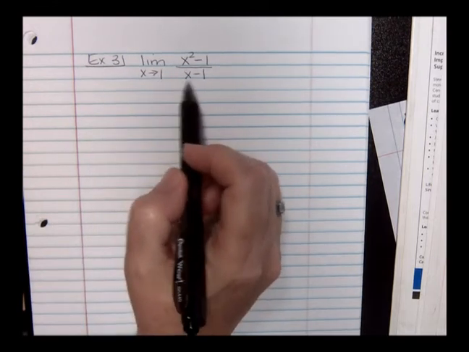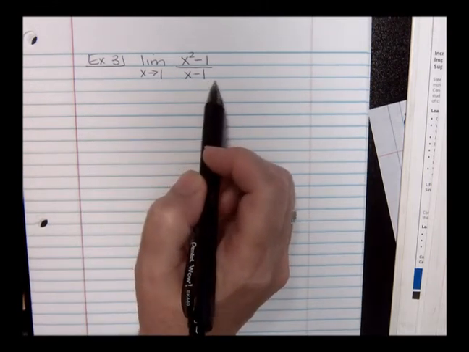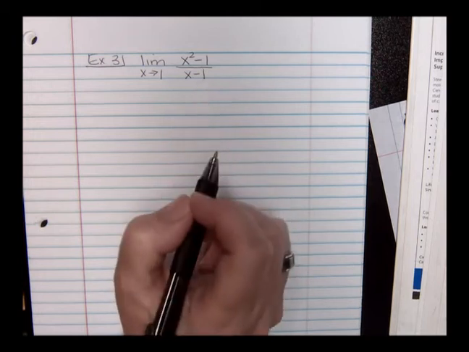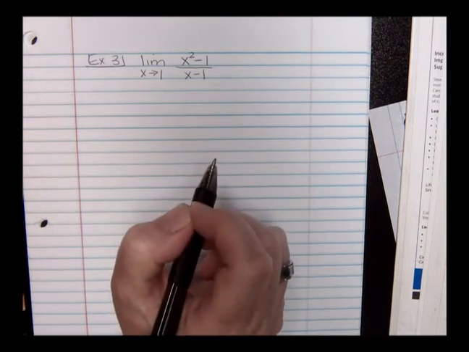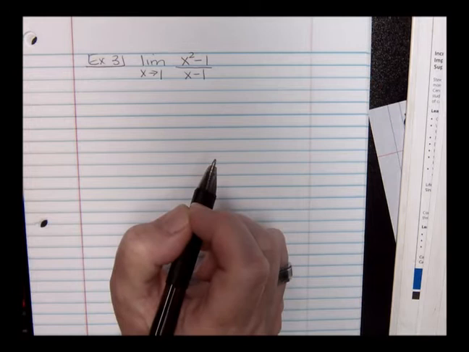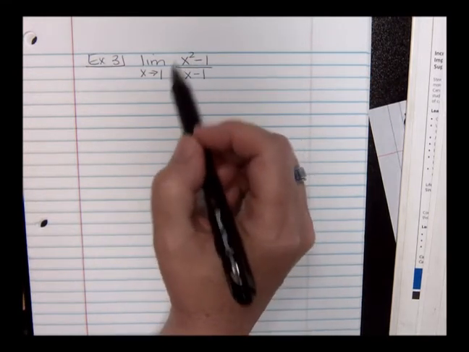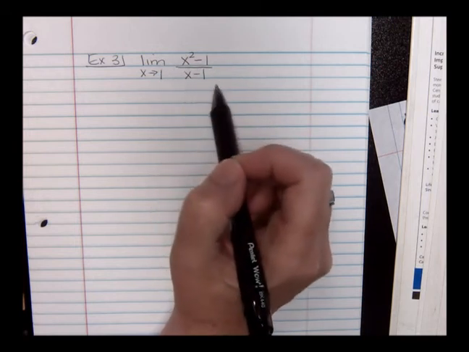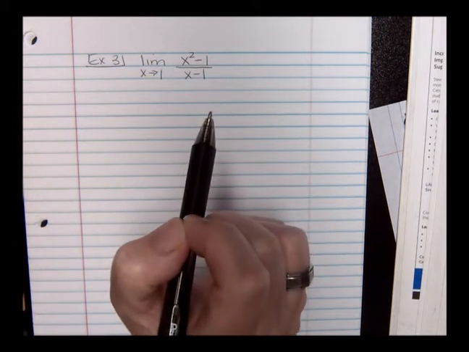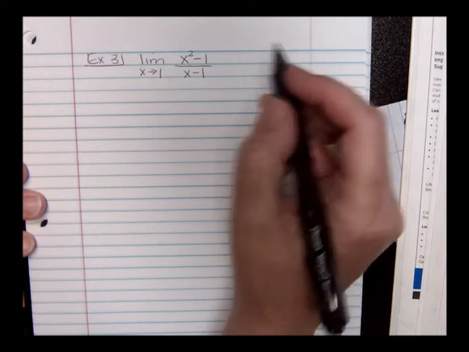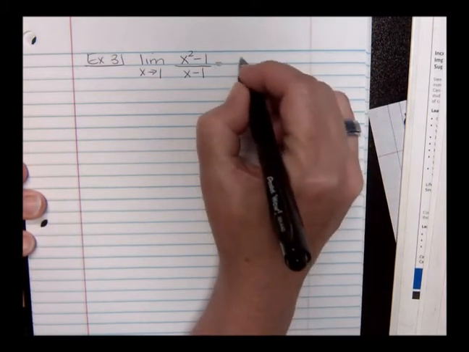If I do that, I get 0 in my denominator. And that's a problem. And you're right, that is a problem. But what I didn't tell you before is that you can simplify this rational expression first. So what we have to do is we take a look at the top and we say, does it factor? And it certainly does.